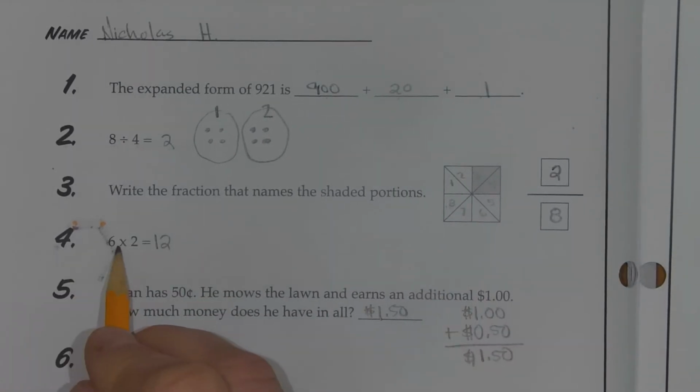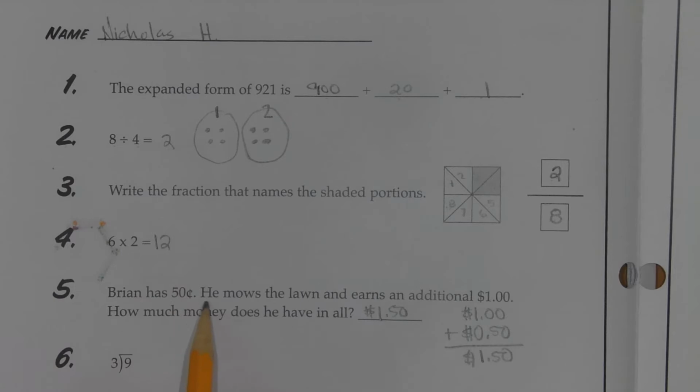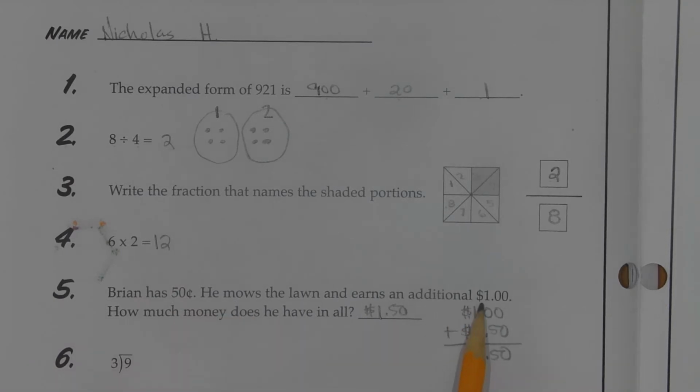Number 4, 6 groups of 2 is 12. 6 times 2 equals 12. And number 5, if Brian has 50 cents, he mows the lawn and earns an additional $1.